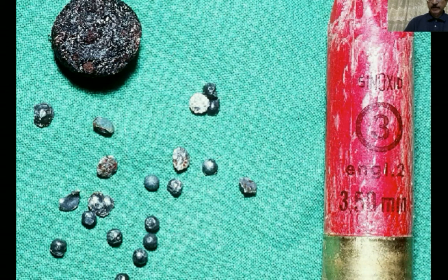This is the wad, which is used in smoothbore weapons. So this is all about the ammunition design, which is important for us to understand because all the components of the cartridge are going to affect the wound ballistics.